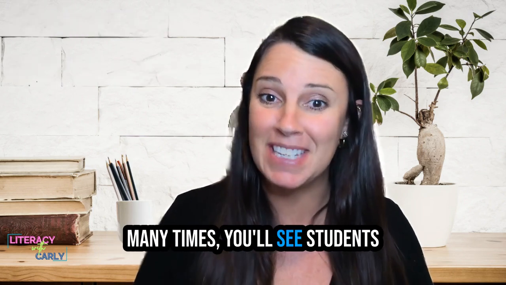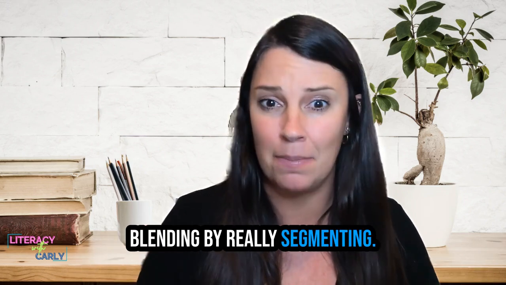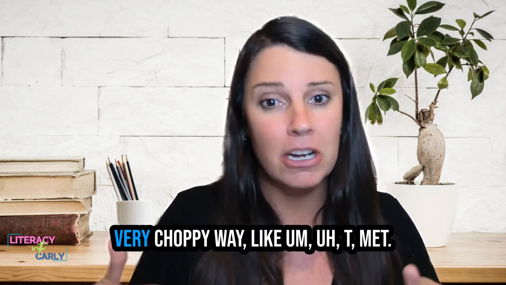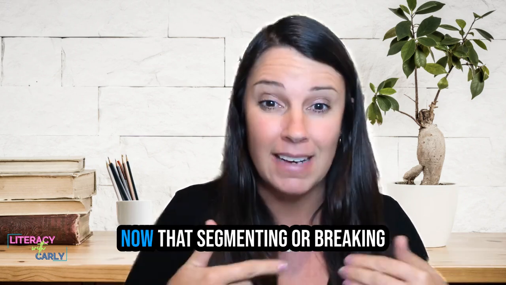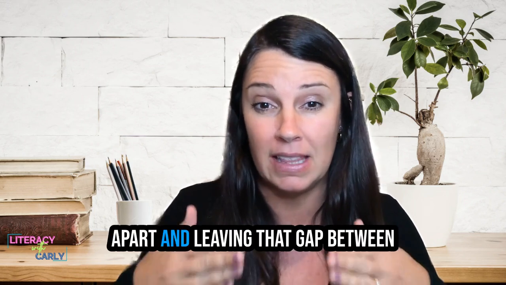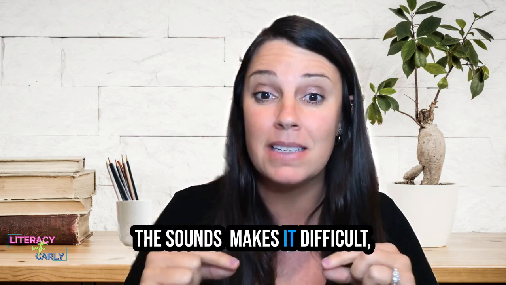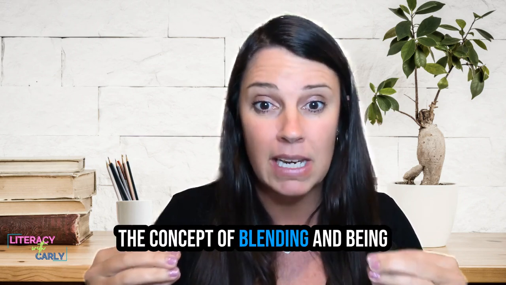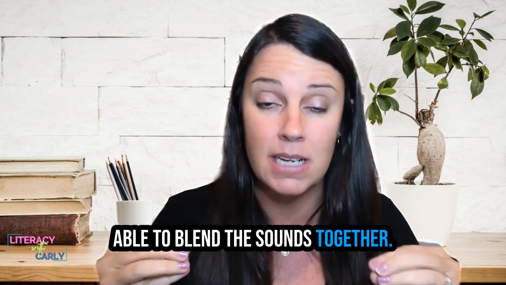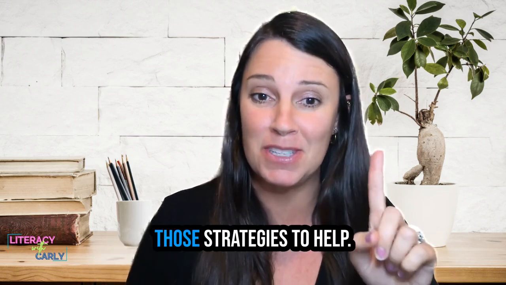Many times you'll see students blending by really segmenting. They break apart the sounds in a very choppy way, like a, m, at. Now, that segmenting or breaking apart and leaving that gap between the sounds makes it difficult, especially for those that are going to struggle with understanding the concept of blending and being able to blend the sounds together. Now, let's get started with those strategies to help.